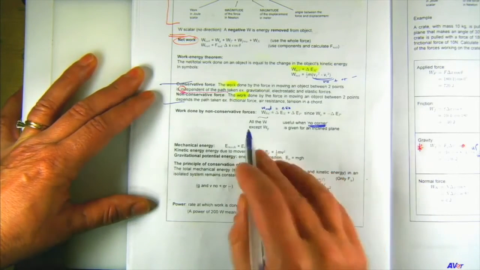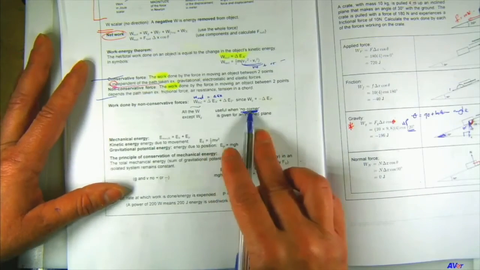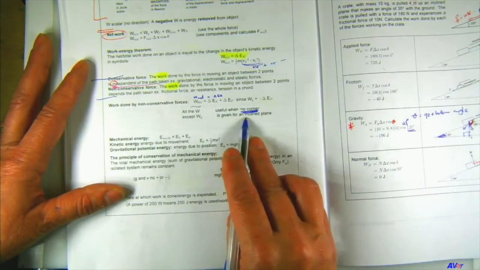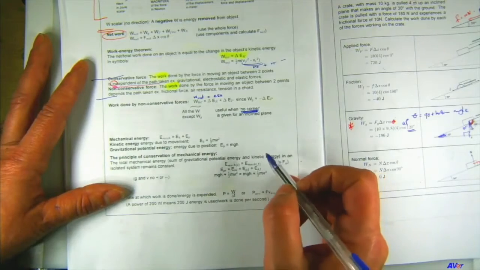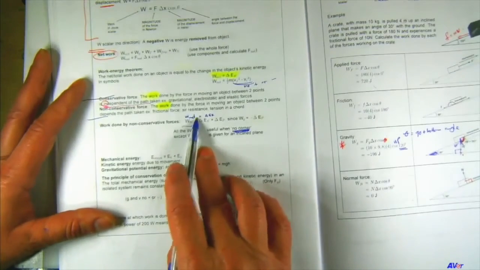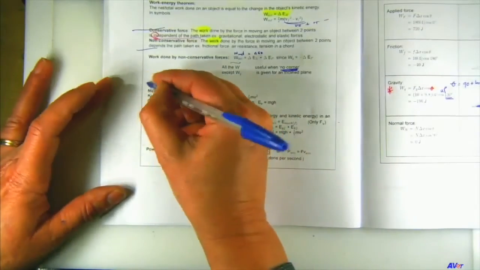And that is nice to use when the angle at the bottom corner is not given, right? When you've got no angle down there, use this one instead of the W net one, because then you don't need it. Right, then we're back at grade 10.